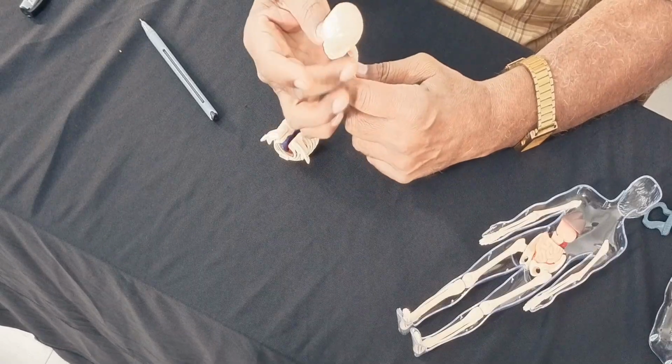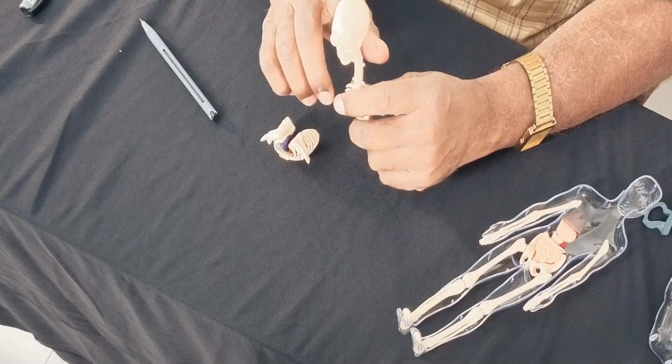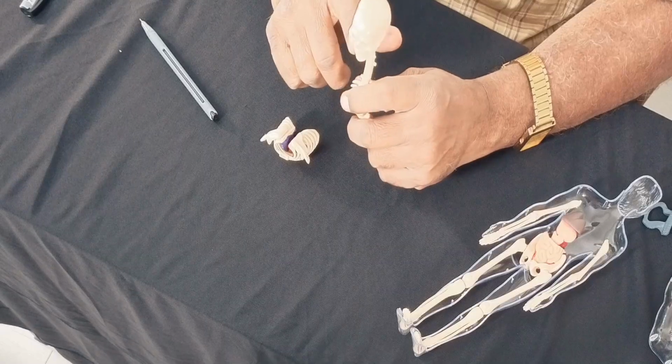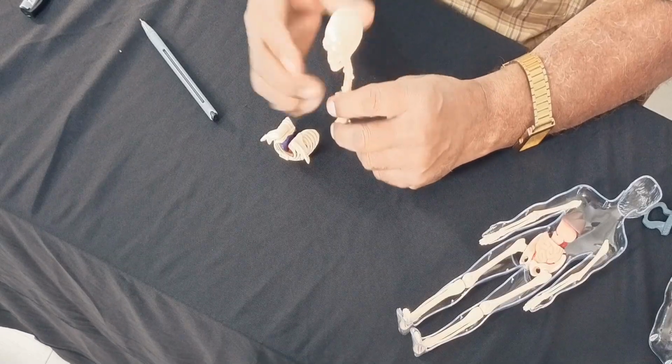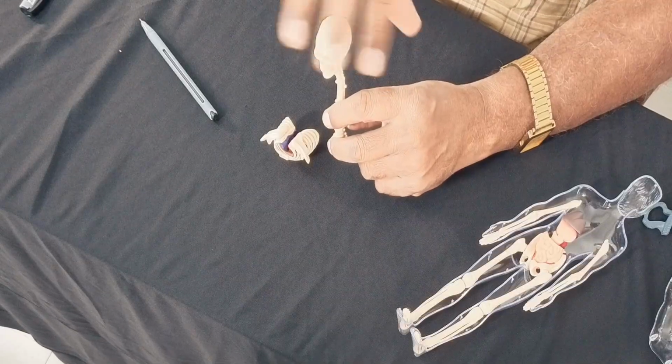attachment. So this is fitting with the first vertebrae called atlas, and then we find axis. And between atlas and axis, we find a joint called a pivot joint, which provides the 180-degree movement.